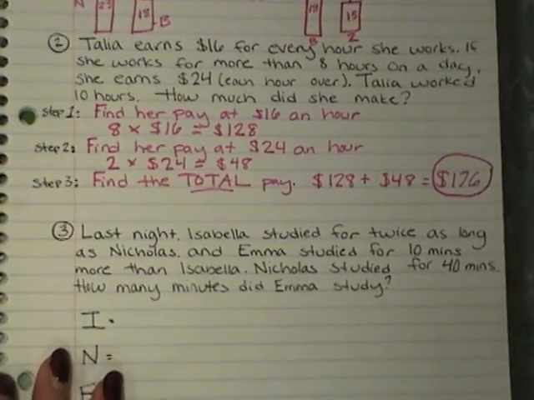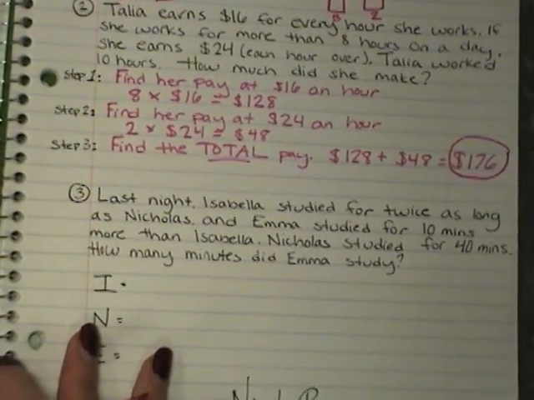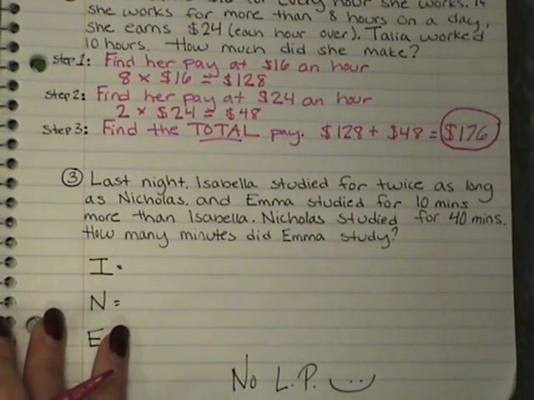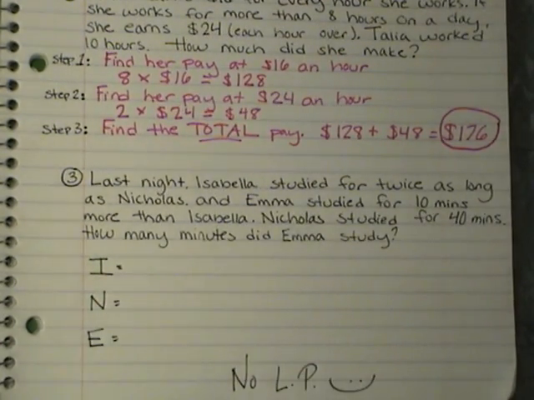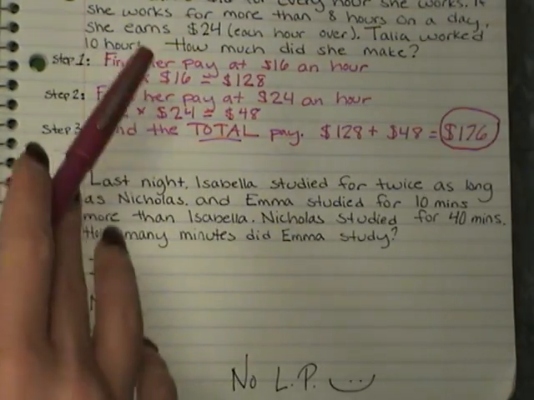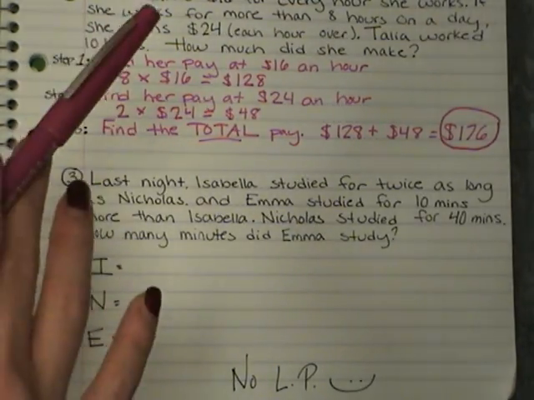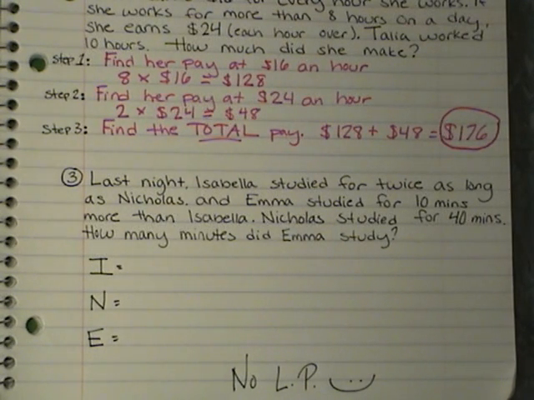What I want you to do is pause your video and see if you can do it by yourself. See if you can figure it out. I've set up my INE to help me separate each person and how many minutes they studied. Whatever way works for you. If doing different steps works better, or if drawing a picture works better, I want you to try it yourself and then play the video and see if you ended up getting it correctly. So go ahead and pause it.